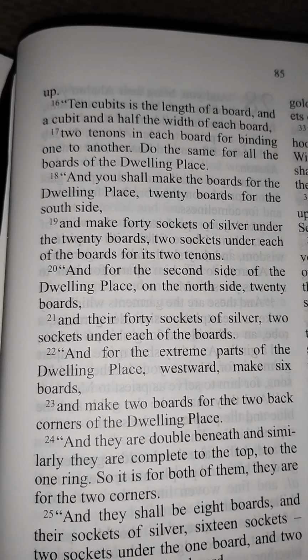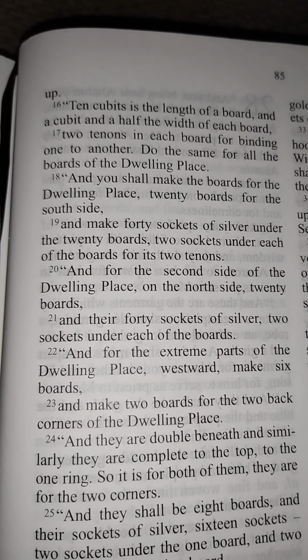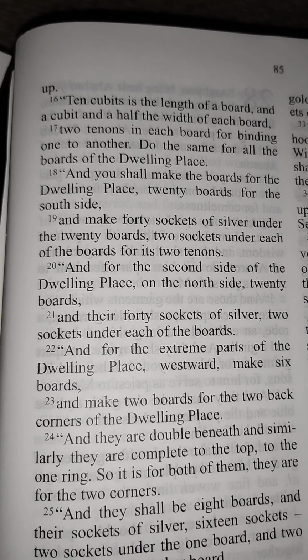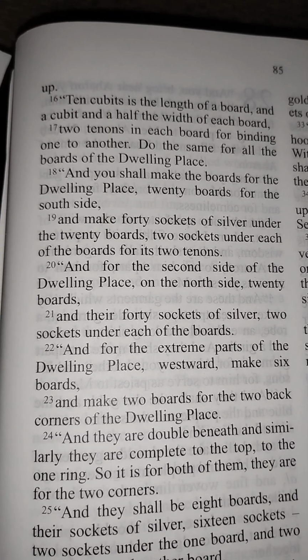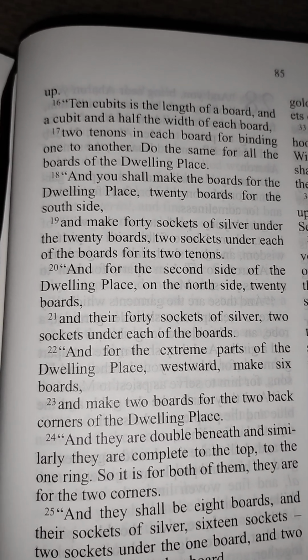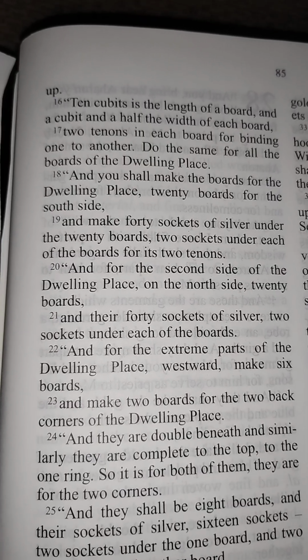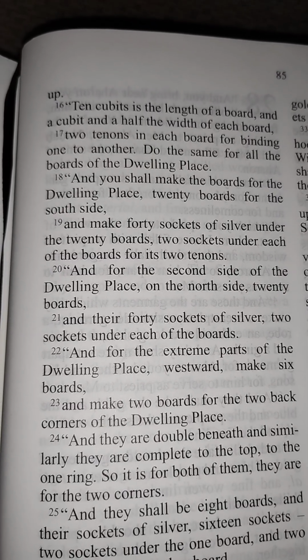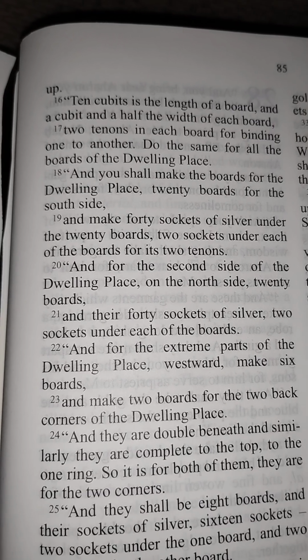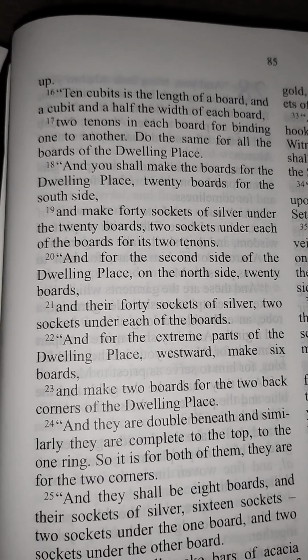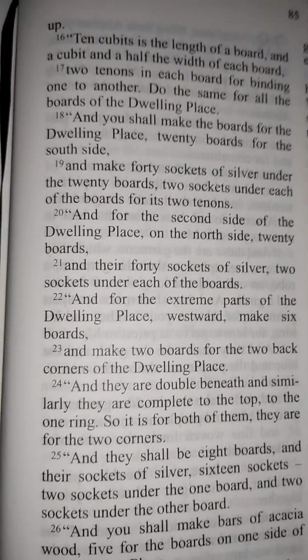And for the second side of the dwelling place on the north side, 20 boards. And there 40 sockets of silver, 2 sockets under each of the boards. And for the extreme parts of the dwelling place westward, make 6 boards, and make 2 boards for the back corners of the dwelling place. And they are double beneath, and similarly they are complete to the top, to the one ring. So it is for both of them, they are for the 2 corners.